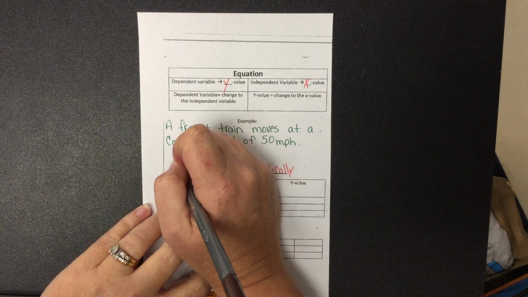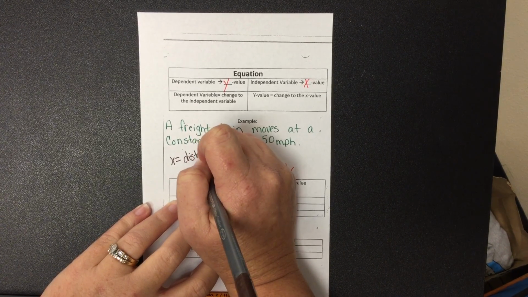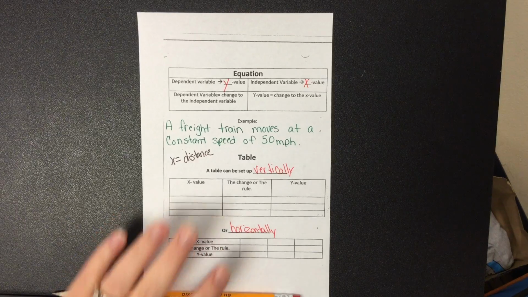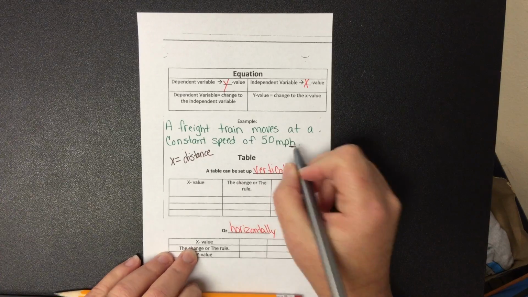So on here I'm going to put x is equal to the distance, right? I said how far. According to my calculations, that's not what you said. Is x really going to be distance, or would x be the hours?